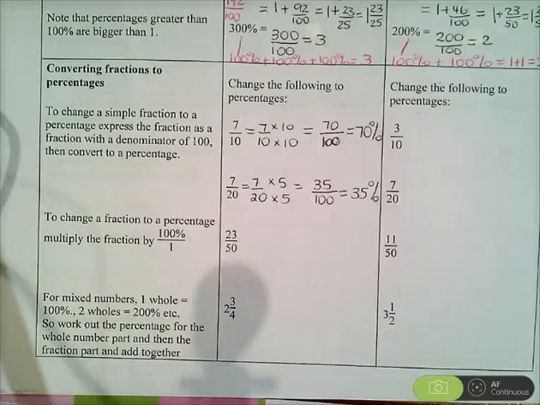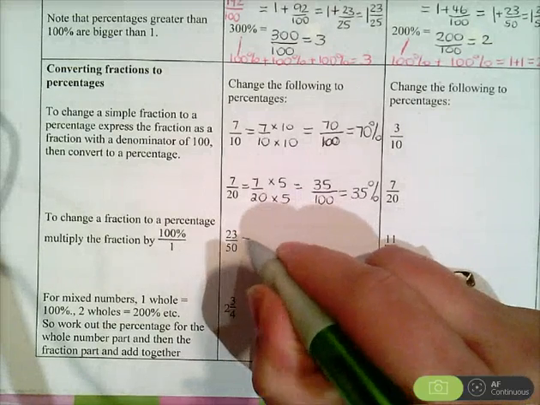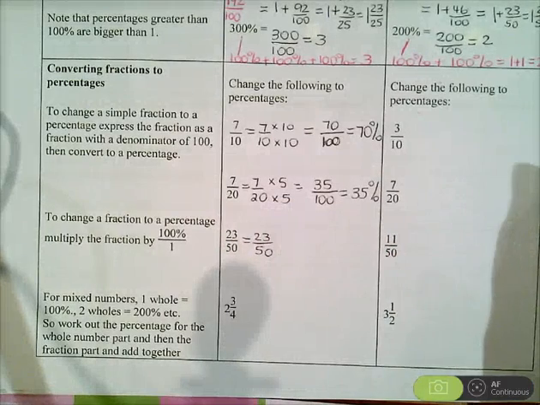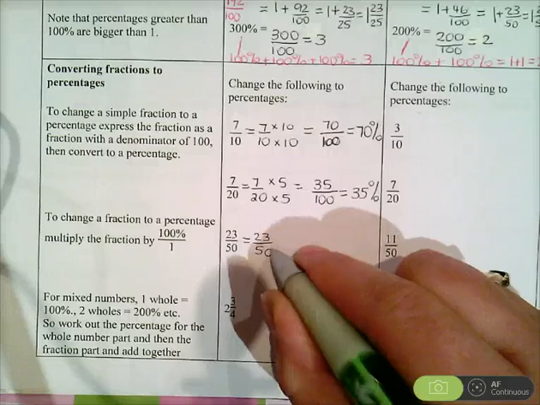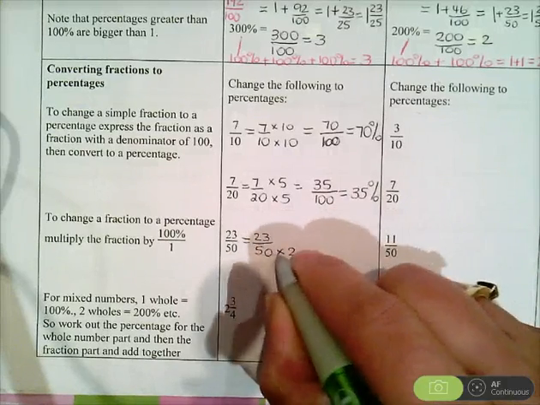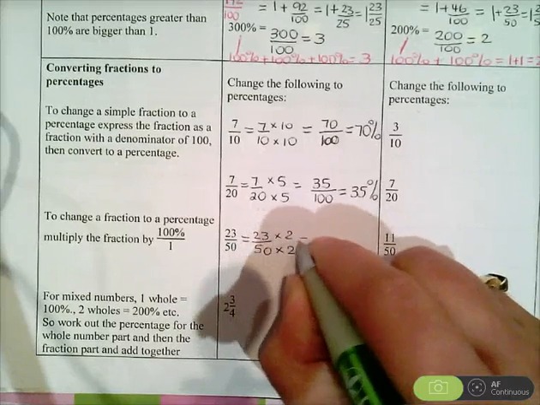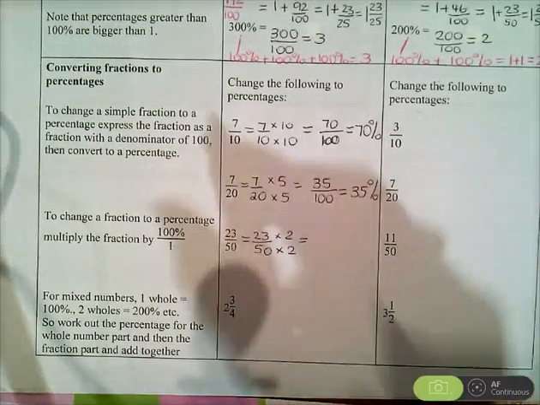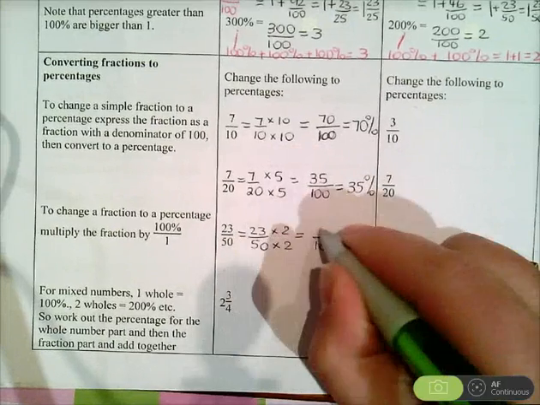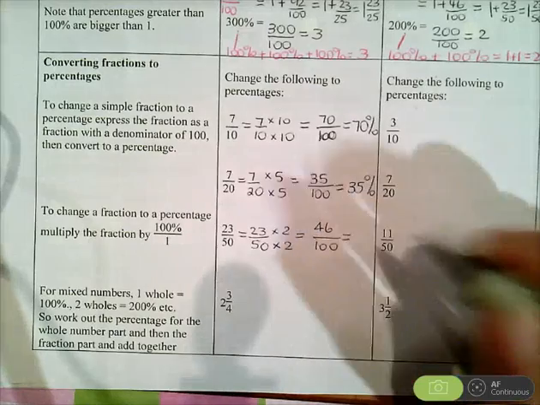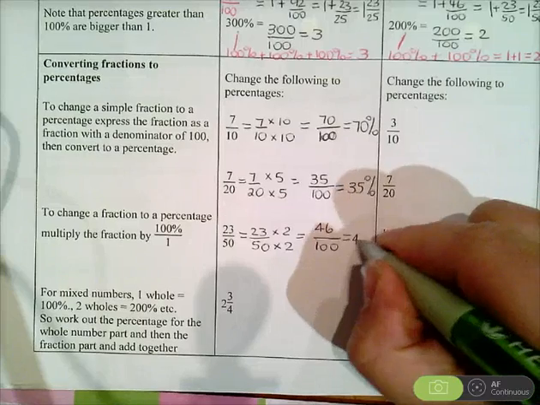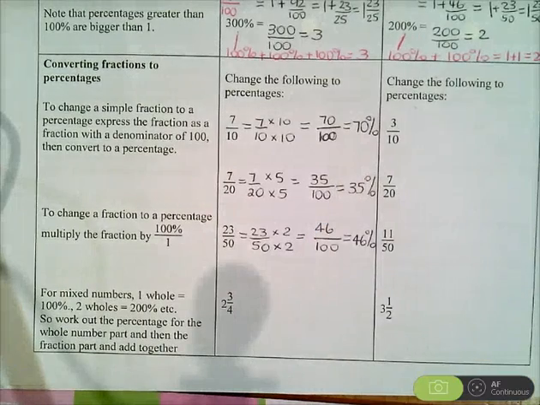Now looking at this third fraction here, 23 out of 50. Can we change that 50 into 100? Yes, we can. We can double it, or we can times it by 2. So 50 times 2 is 100, so I have to times the numerator also by 2. So 23 times 2 is 46. Therefore 23 out of 50 is the same as 46 out of 100, which happens to be 46%.